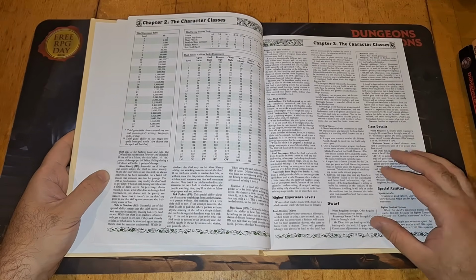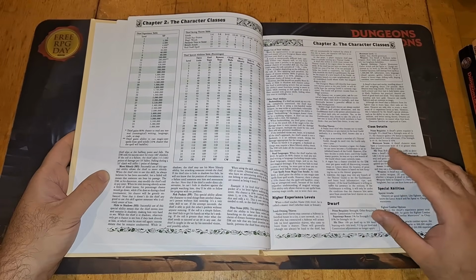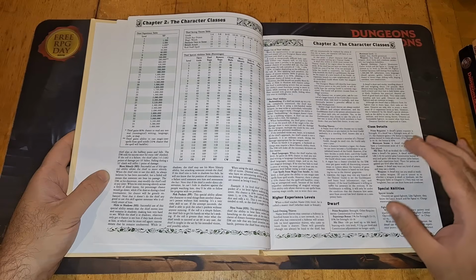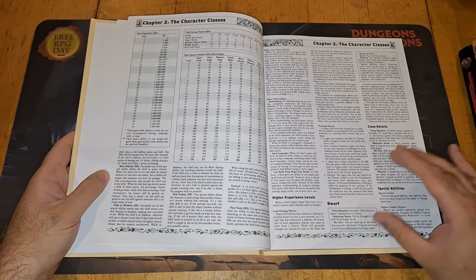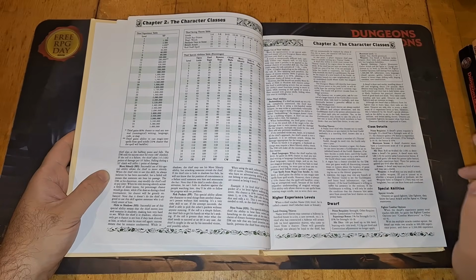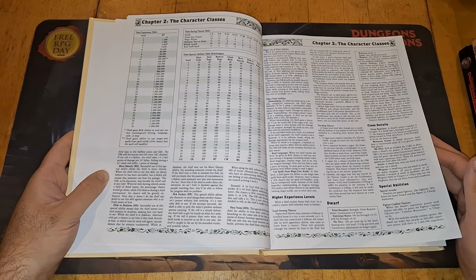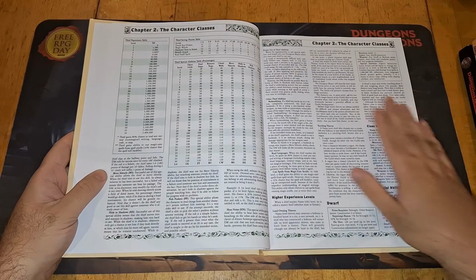I do think, though, if I recall correctly, the thief does get experience points for each successful use of their thief abilities. So at lower levels you're not going to be getting that a lot, but if you do manage to get that, it does help. Again, I might be confusing that with later versions of the D&D game, so that's something I should point out. But yeah, anyway, a pretty decent class.